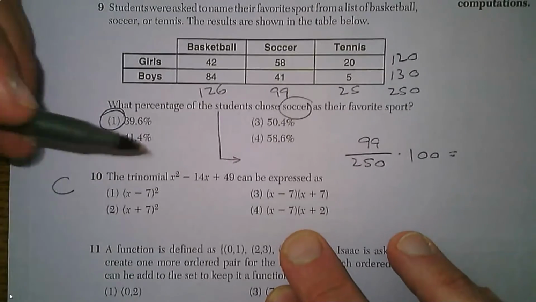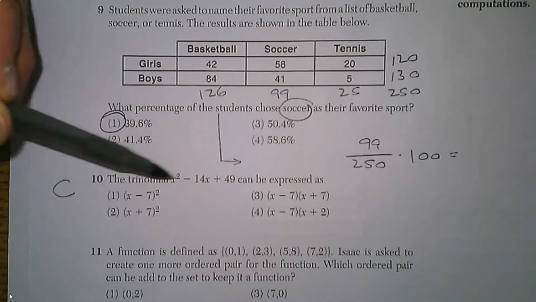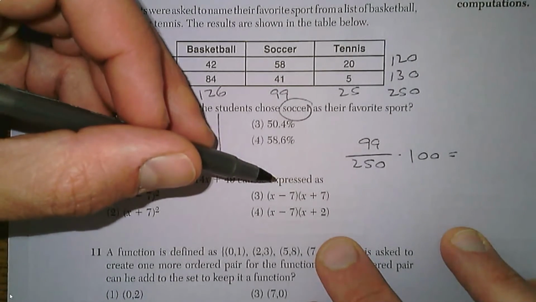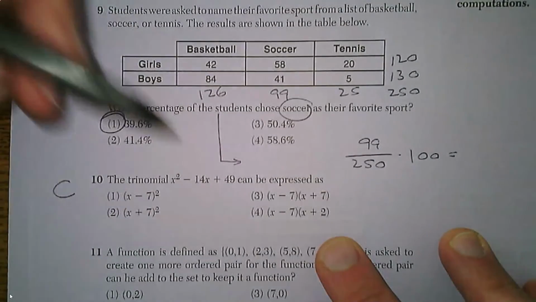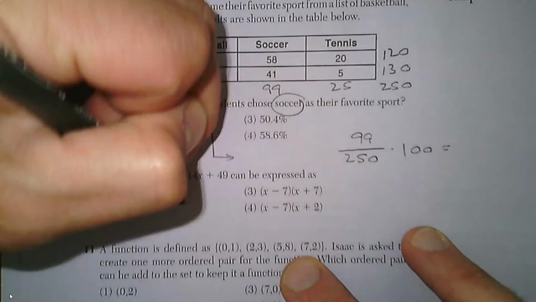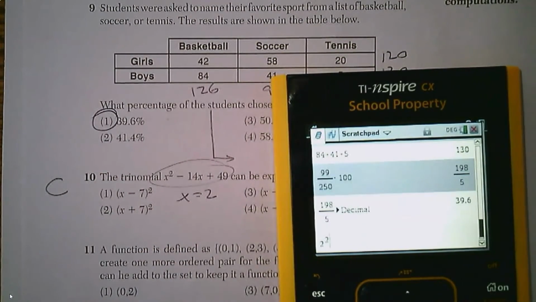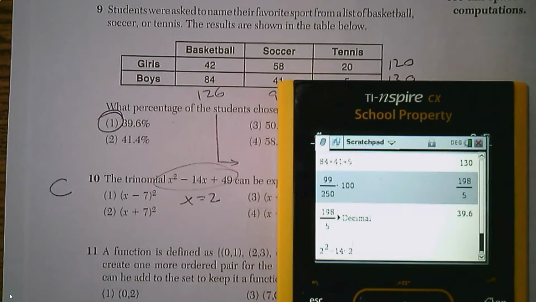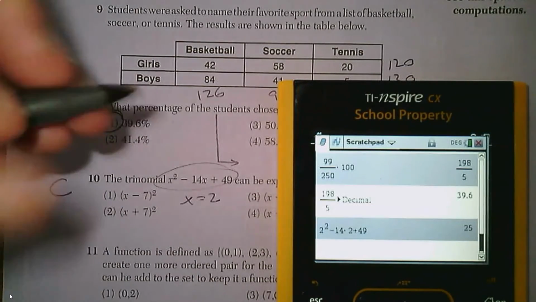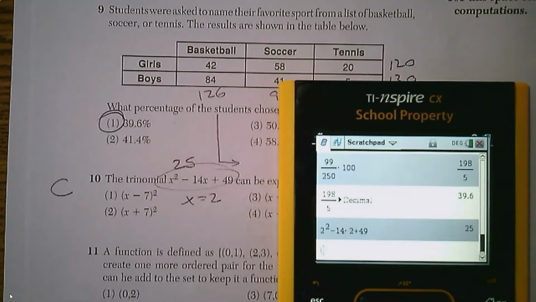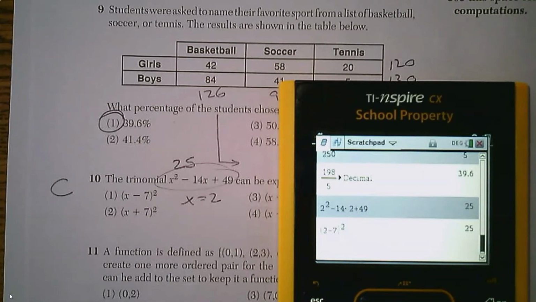Okay. 10 is just calculator. This trinomial, tri meaning 3 terms, can be expressed as... it doesn't say the word equivalent, but they give you which one can we express this as. So I'm going to do the same thing. Let x equal 2. I'm going to plug this in the main screen. 2 squared minus 14 times 2 plus 49 is 25. 25. So that's the magic number. Choice 1. 2 minus 7, close the parentheses, squared is 25. There we go. That's it.